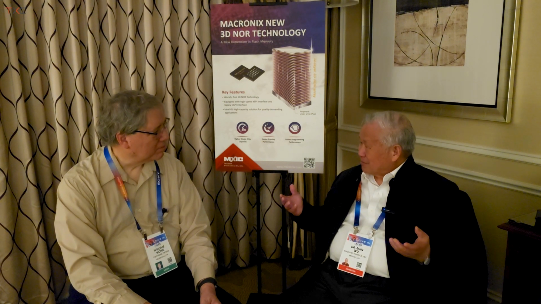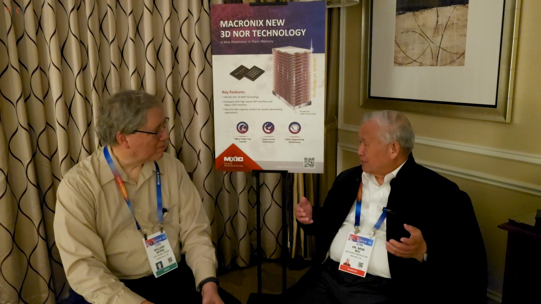Well, first, we already have a working device. Even though we still have room for improvement, because this is a new technology, new design, we're still trying to understand a lot of behavior. We are trying to improve that. We demonstrated the working device at last year's electronics show in Munich. What we're trying to do is offer a working commercial sample by the end of this year. That sounds good. Well, thanks for filling us in on 3D NOR technology.